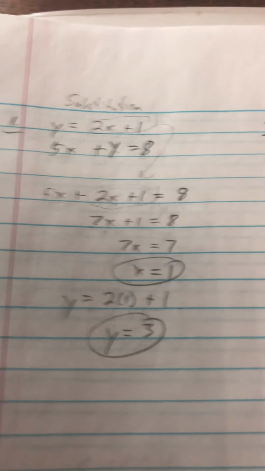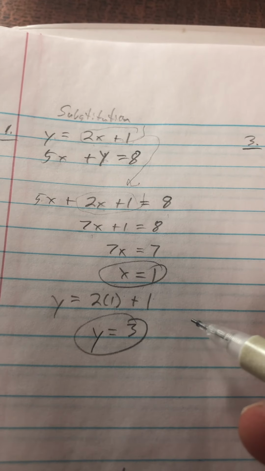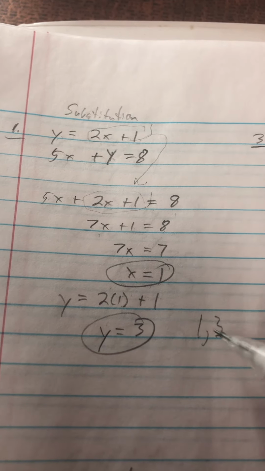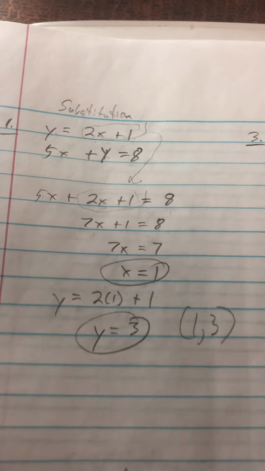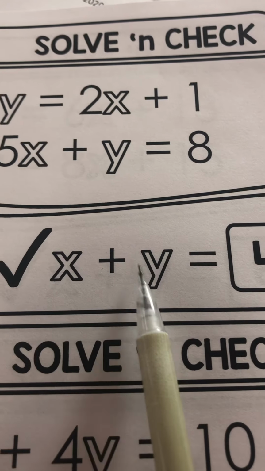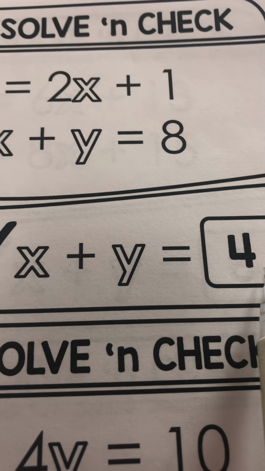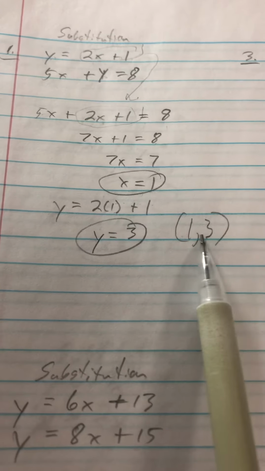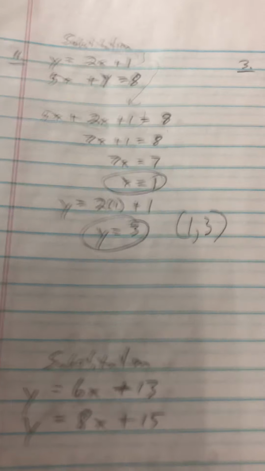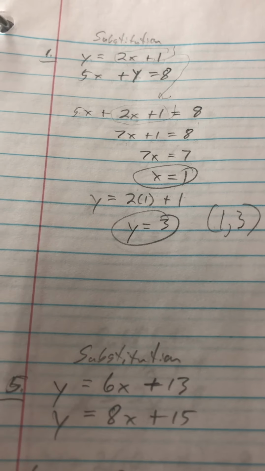And then you're going to go to another page, and it looks like you're going to put in 1, 3. There also is a check on these. So your x plus your y should equal 4, just to check. And let's see, 1 plus 3, yeah, that equals 4. Okay, so that's what those check marks mean, to check it.